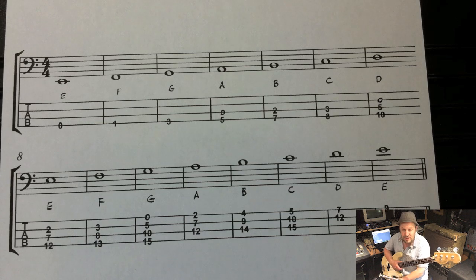So there's a brief explanation of tablature. This piece of paper is also at the end of this demonstration. You can see it as a photo. Feel free to take a screenshot for your own reference.